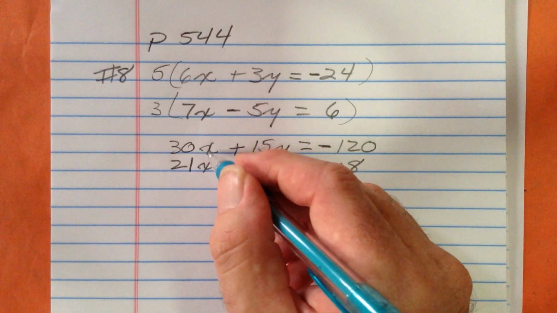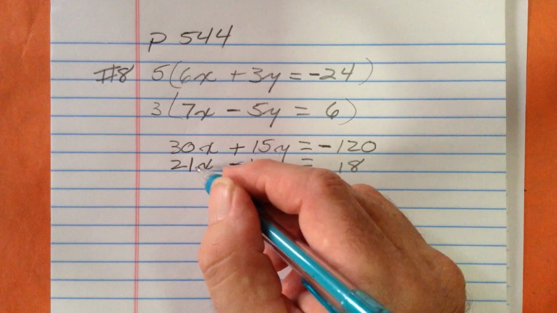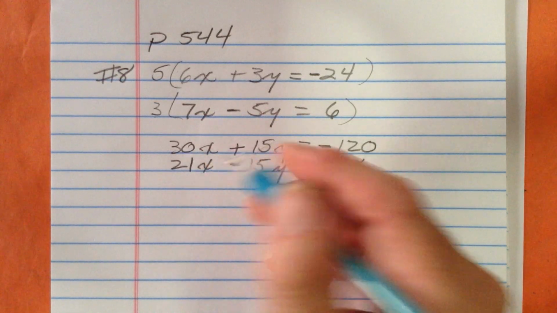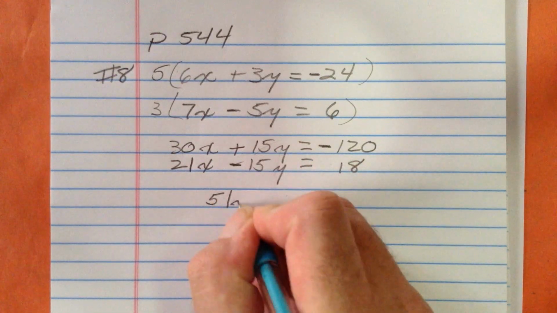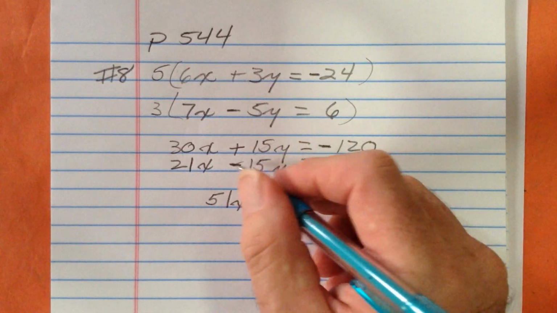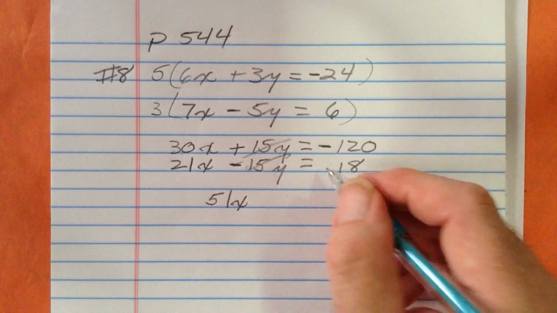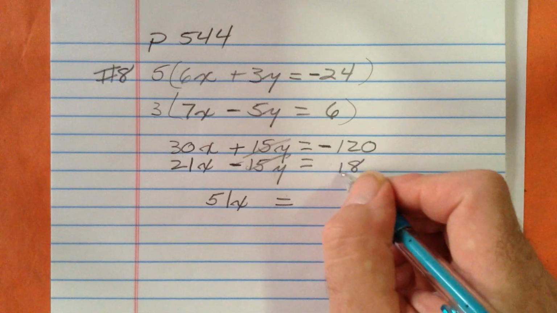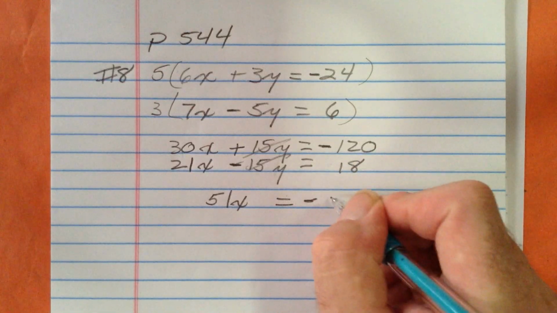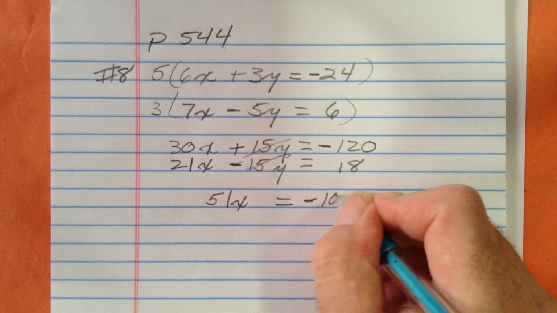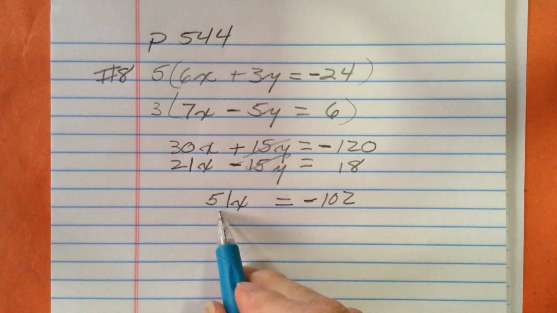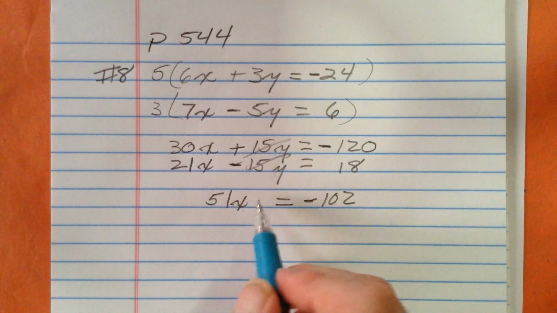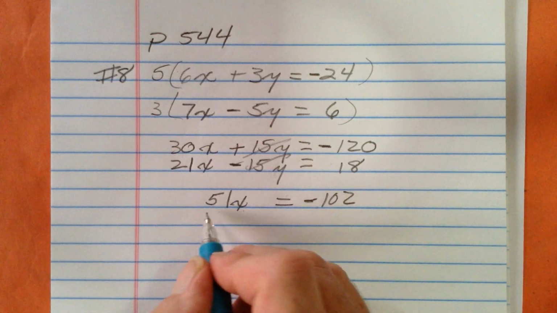So 30x plus 21x, that would be 40, no, that would be 51x. And then 15y minus 15y, they eliminate each other. I end up with negative 120 plus 18, which would be negative 102. So now I've got to find 51 times something to equal negative 102. Well, you might see that would be negative 2 times 51.